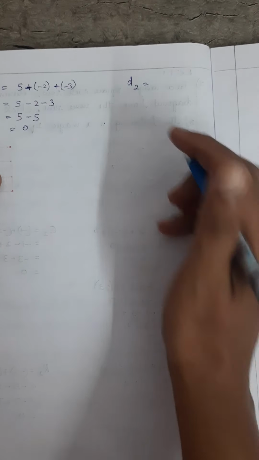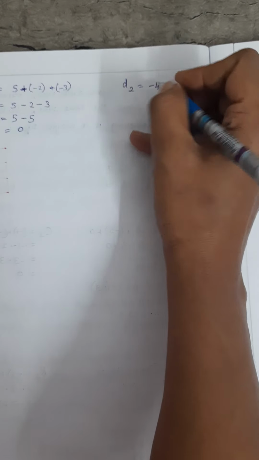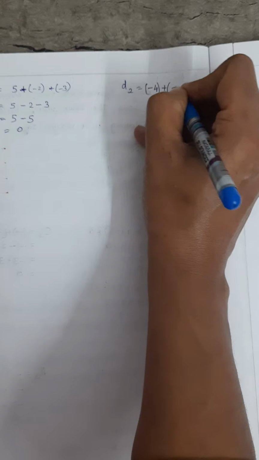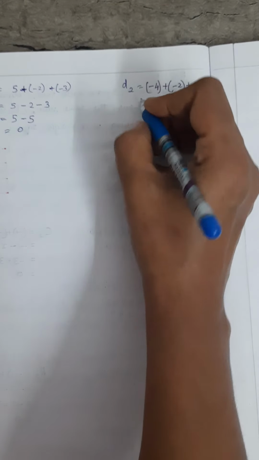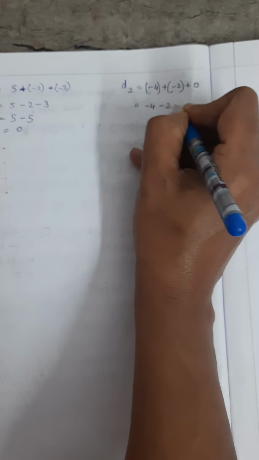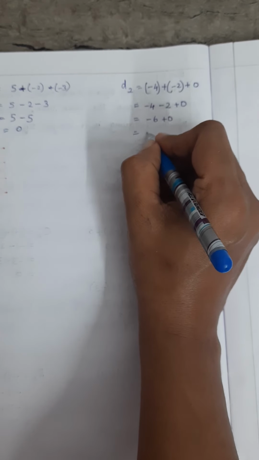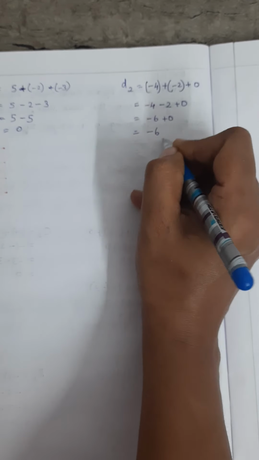See, D2 is what? D2 is this: minus 4, minus 2, 0. Alright. Minus 4, okay, plus minus 2 plus 0, which is equal to minus 4. Plus into minus is minus 2 plus 0. What is minus 4 minus 2? Minus 6 plus 0. What is minus 6 plus 0? Minus 6 plus 0 is minus 6. And the answer is not 0.